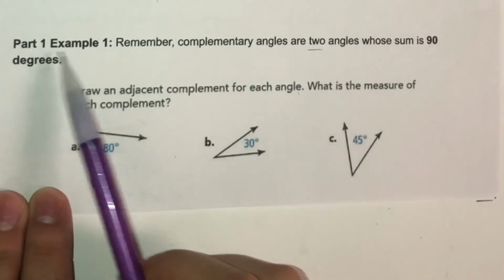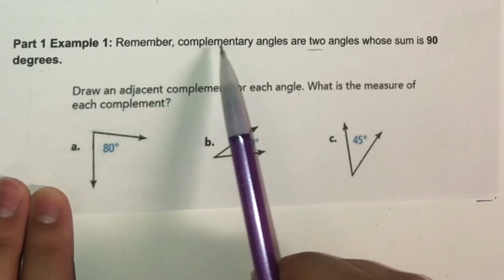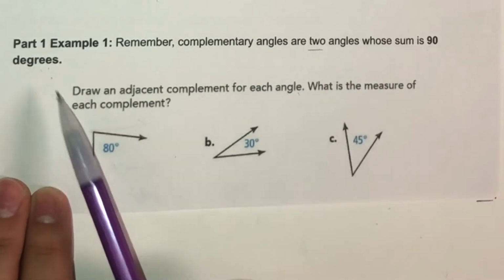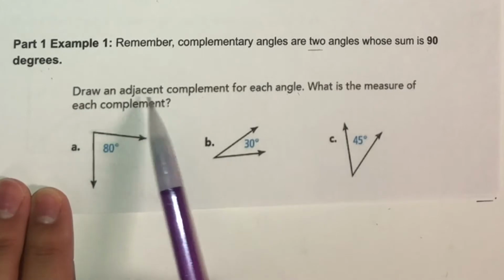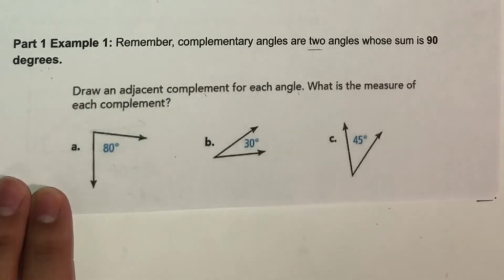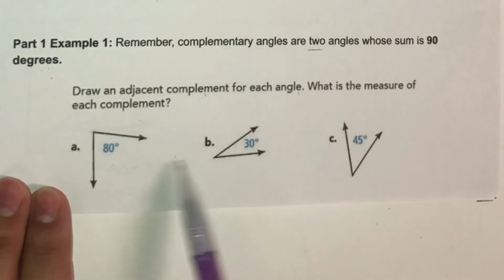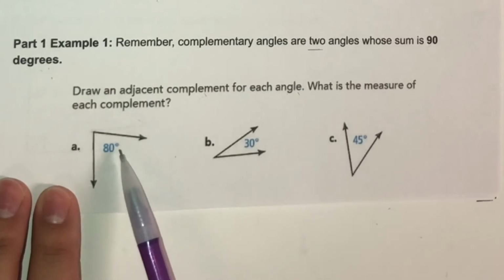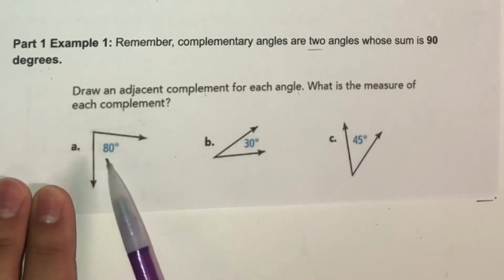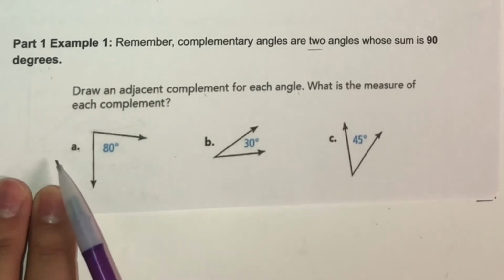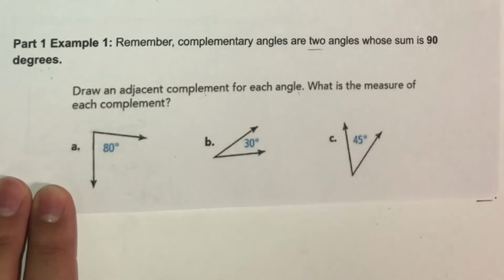Looking at part 1, example 1, it says, remember, complementary angles are two angles whose sum is 90 degrees. Then it says, draw an adjacent complement for each angle. What is the measure of each complement? So, if you look, in A, B, and C, they give us an angle. We have to find out what is an adjacent angle that will go with this angle, making them complementary. So what will 80 plus what degrees make 90 degrees, making it a complementary pair?